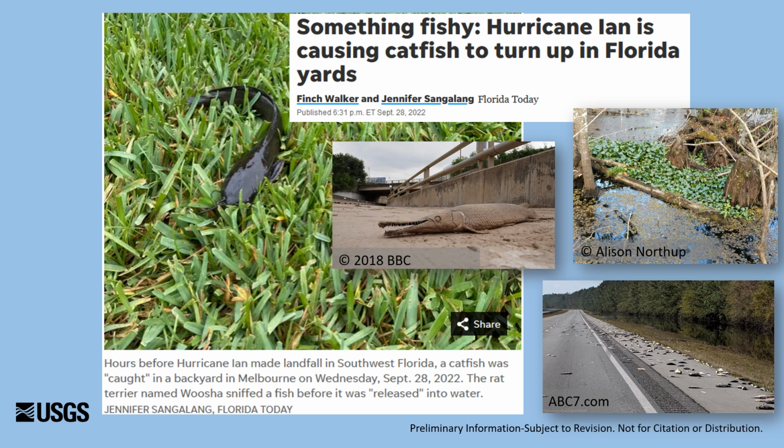So you can see from some of these examples in this slide here of some species that are moving and potentially move every time there is a major flood, be from walking catfish all the way to floating plants such as water hyacinth.